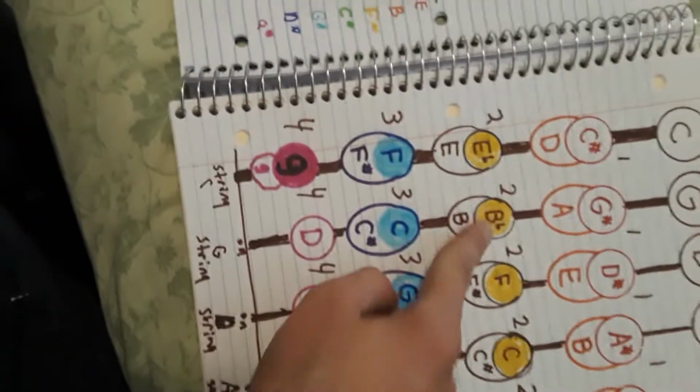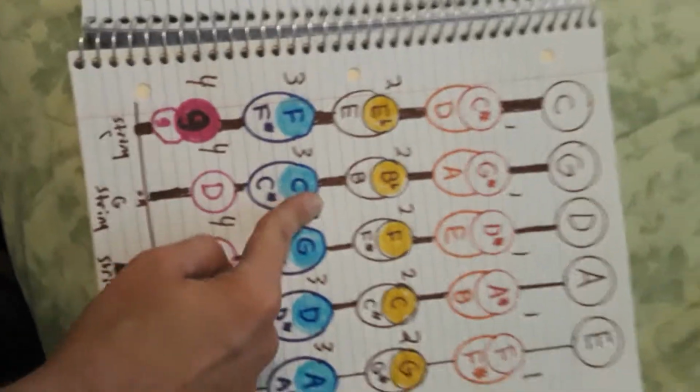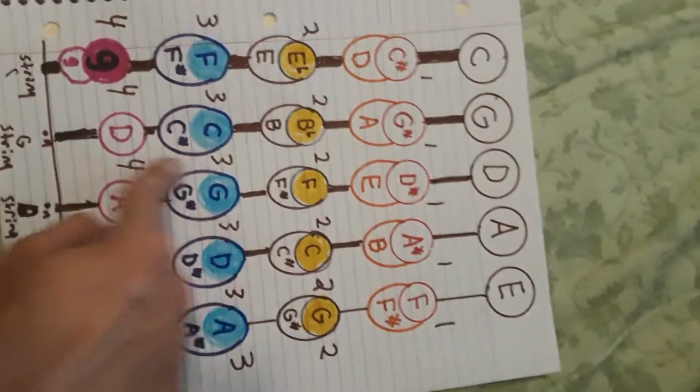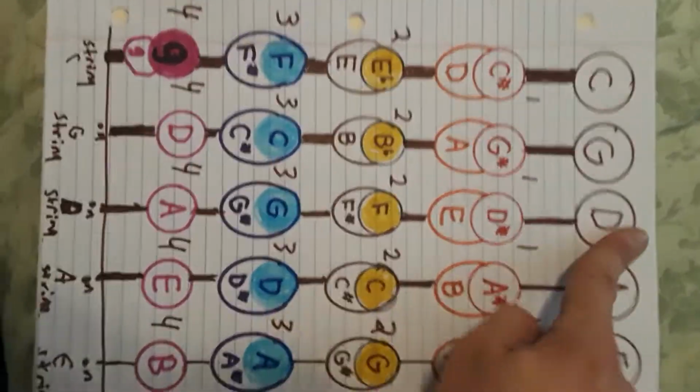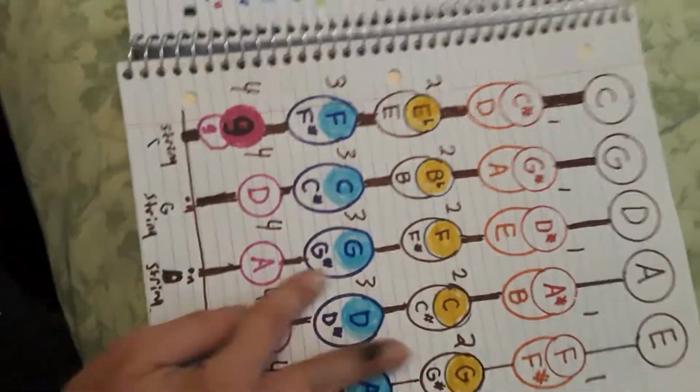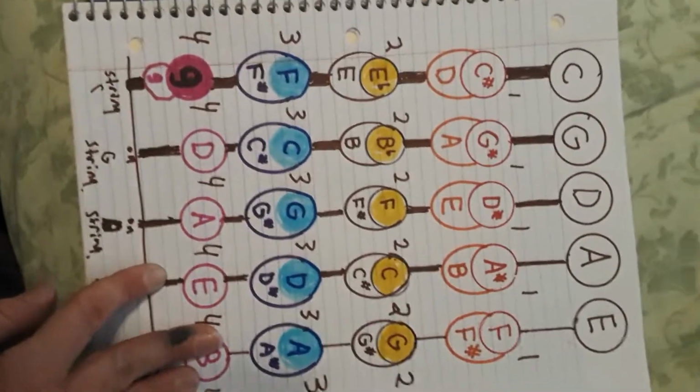Or else C turns into C sharp, going to the D major scale, right? B flat to B going to the C major, we know that. D to D sharp going into the E major scale, right? F to F sharp going to the G major scale, of course.